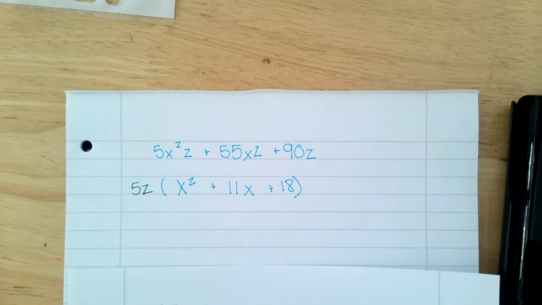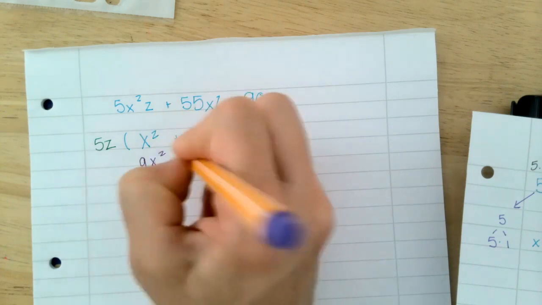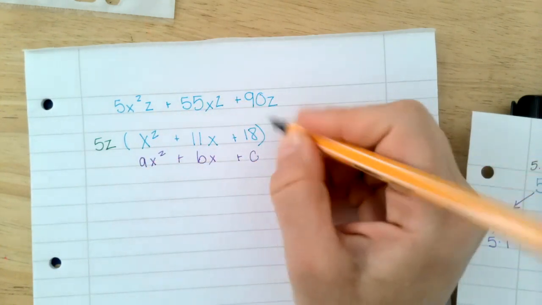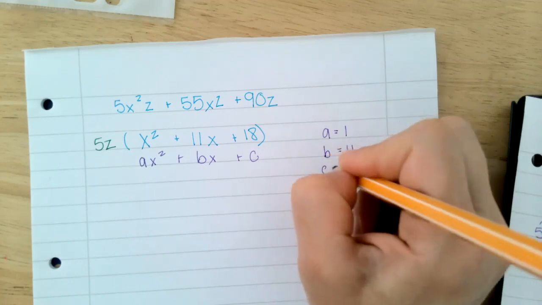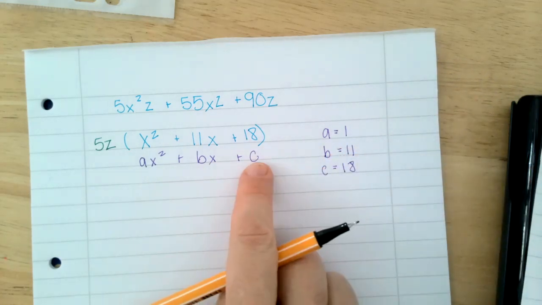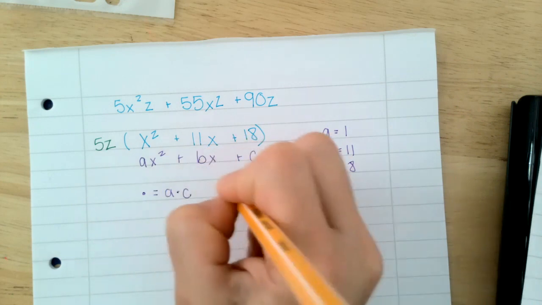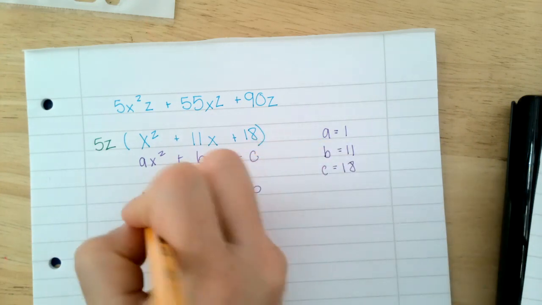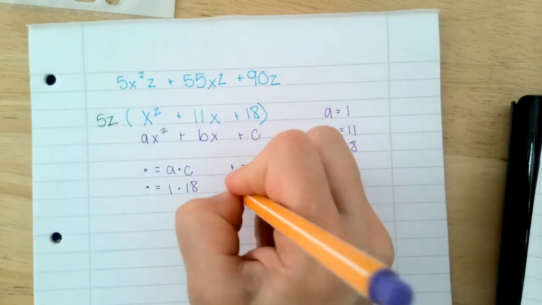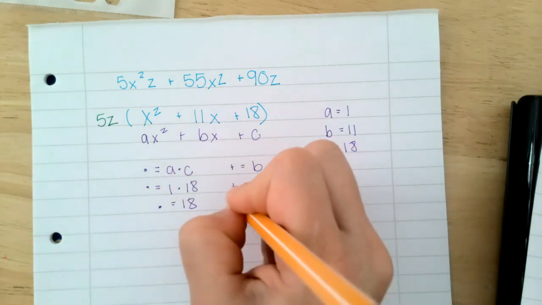Okay, now we are going to factor a trinomial and see if we can factor it into 2 binomials. So for this we have ax squared plus bx plus c, right? In that format, we know that a in this case is 1, b is 11, and c is 18. What we need here is any 2 numbers that multiply to equal a times c, and that add to equal b. In this case, a is 1, and c is 18. So they multiply to equal 18, and they add to equal 11.